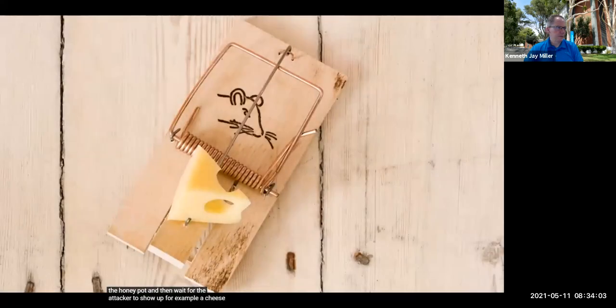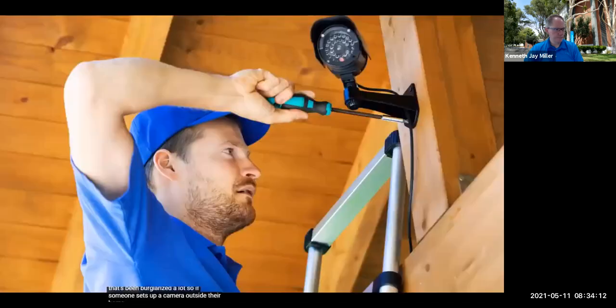For example, a cheese-baited mousetrap is a classic example. Or let's say a neighborhood that's been burglarized a lot. So someone sets up a camera outside their home and leaves a bike outside for them to steal, which would act as the honeypot. There are two common questions that often are brought up when discussing honeypots.